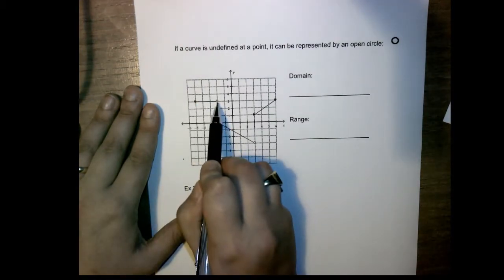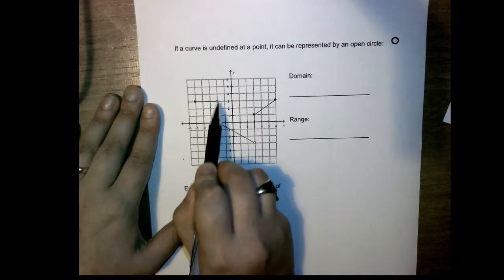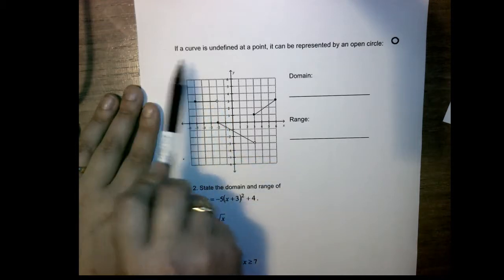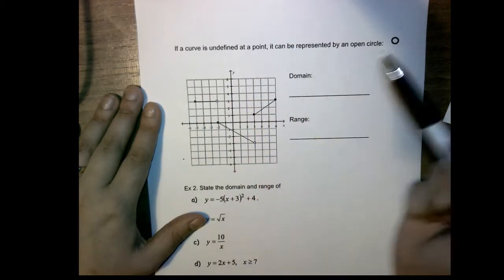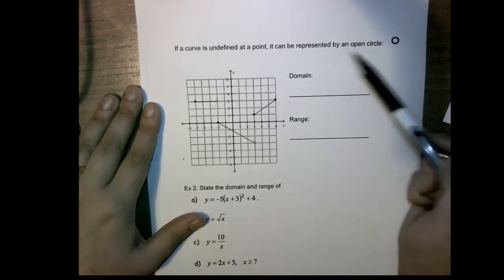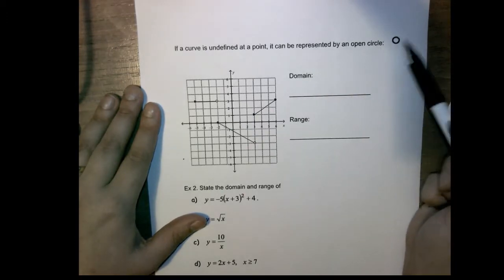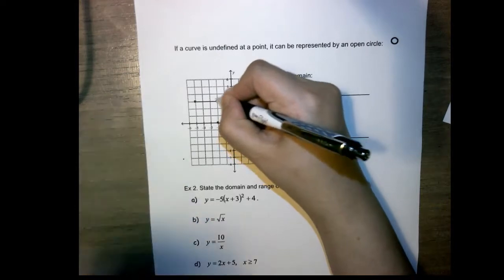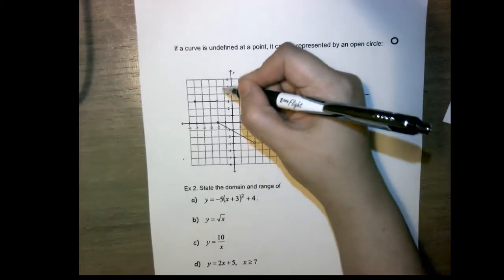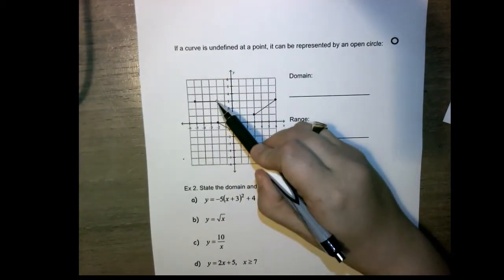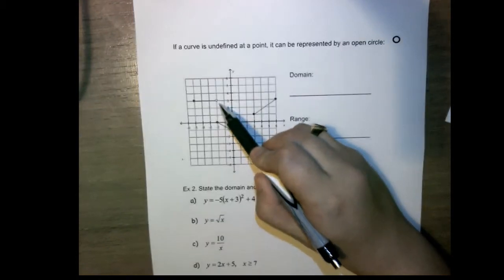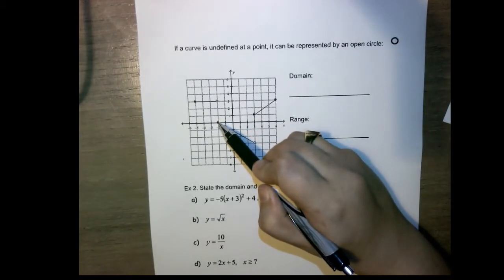And over here, I have an open circle, right? So if a curve is undefined at a point, we use the representation of an open circle. So that means that at this point here, it's not defined. So I have an open circle here at x equals -2, and I have a closed circle here at x equals -2.